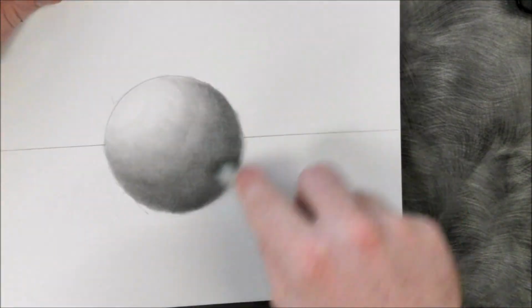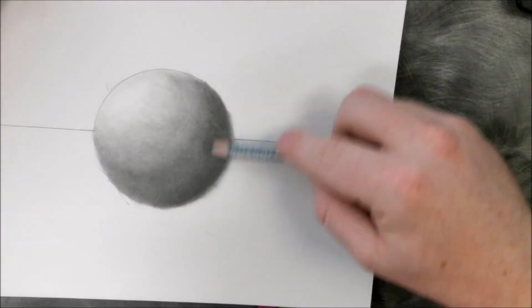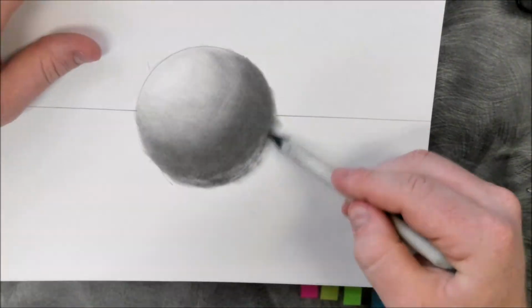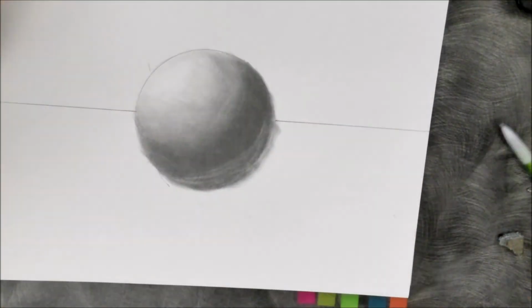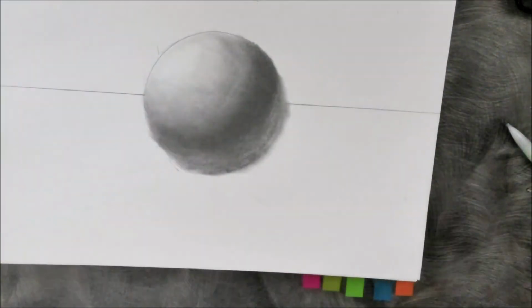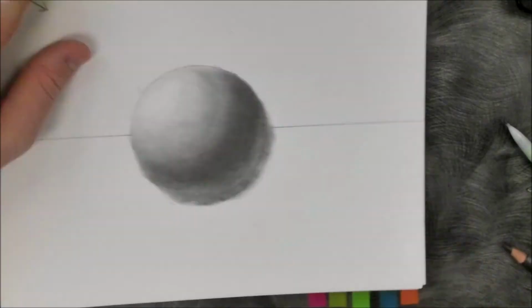Now that I have all of my darker values, I'm realizing that I didn't leave as much space for my reflected light as I should have. So I need to go back and pull out some of that. Again, every time I erase an area, I am blending it out so that I'm not left with a rough texture. I want the sphere to appear smooth.